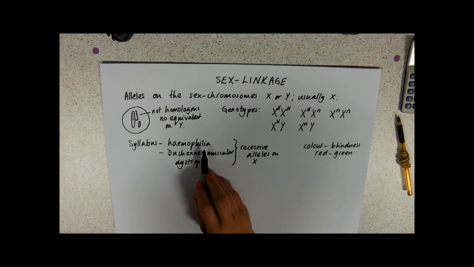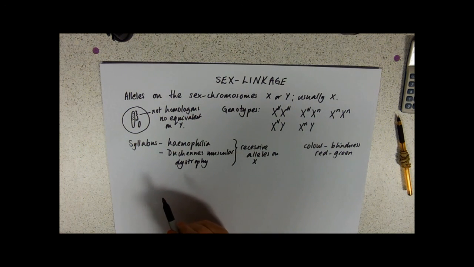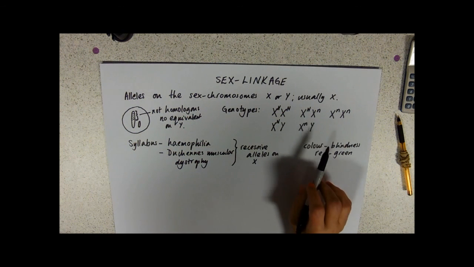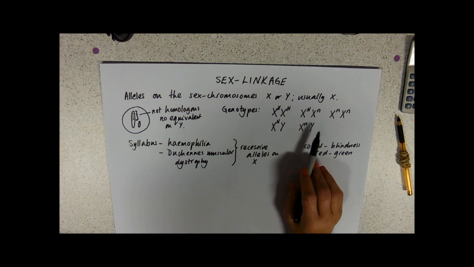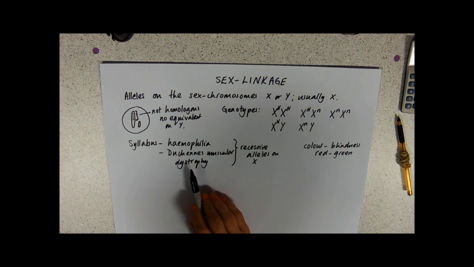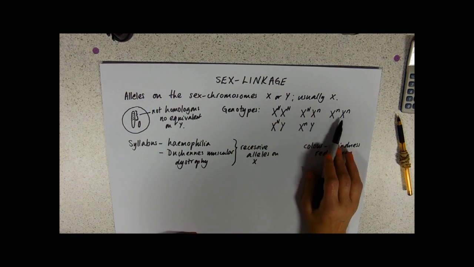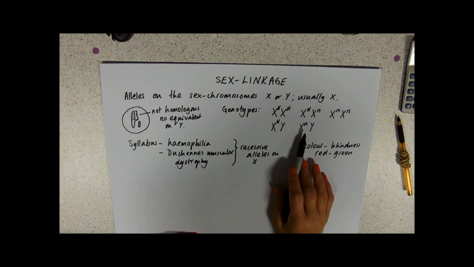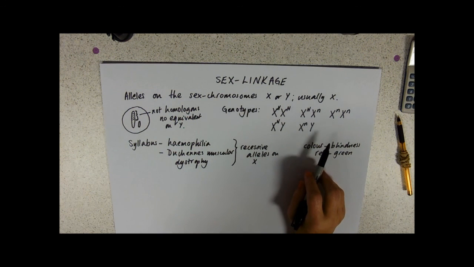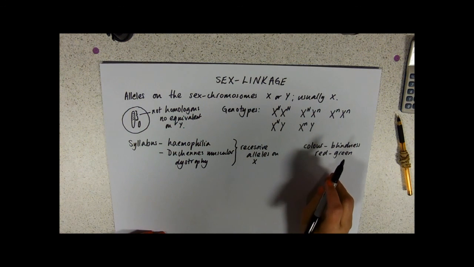So haemophilia is a blood clotting disorder, where somebody who is showing this genotype or this genotype is going to have a failure of their blood to clot. It also causes random internal bleeding, which is quite nasty. And Duchenne's muscular dystrophy, again expressed in this genotype or this genotype, is a muscular wasting disease.